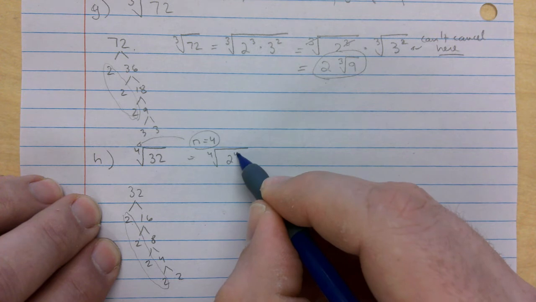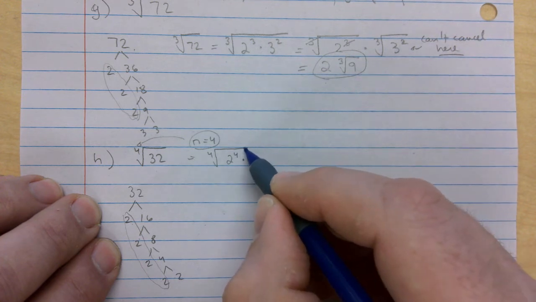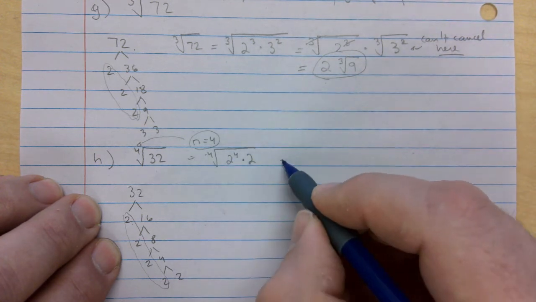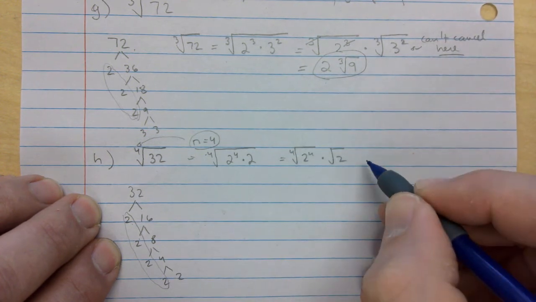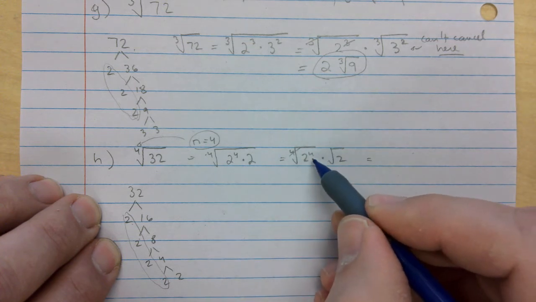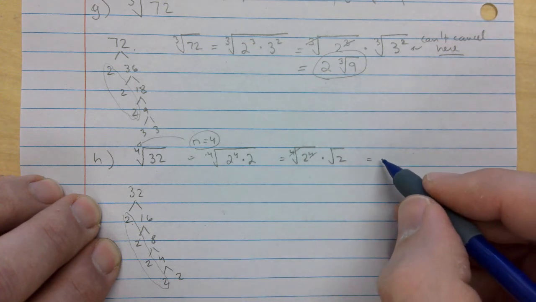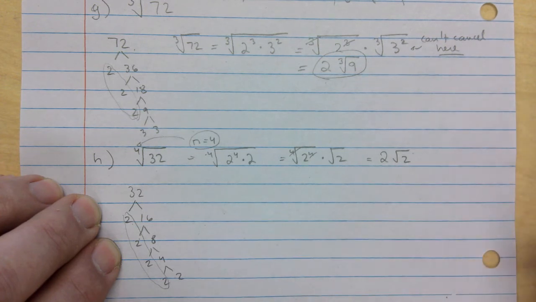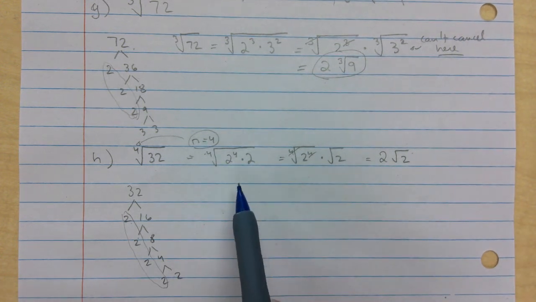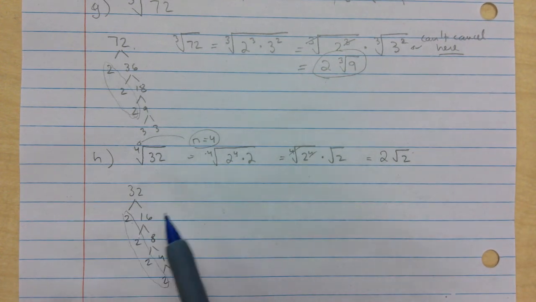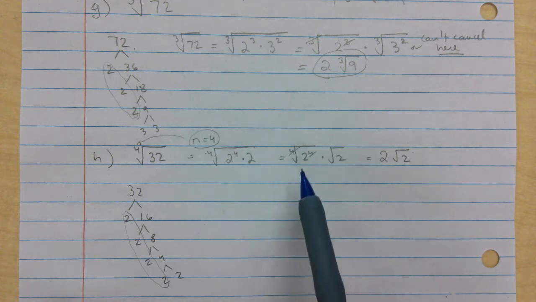2 to the 4 times just the 2 trailing, because you want to be able to match. You break them apart. This you're able to cancel out. So that just leaves you with 2 root 2. And this is always the same. It's always the same. But if you remember your perfect squares, perfect cubes, perfect fourths, and so forth, right? Too many fourths here. Then this might be faster to you.